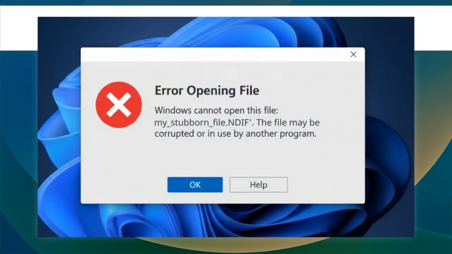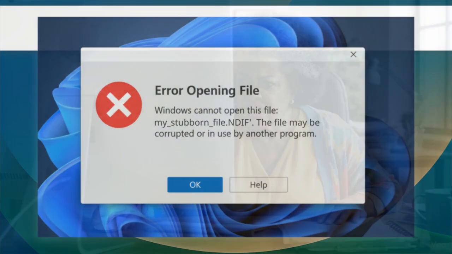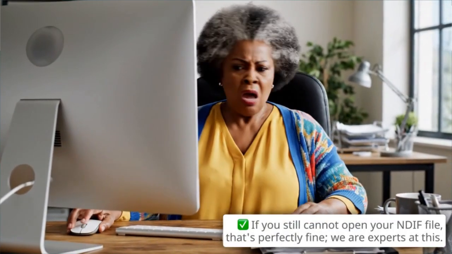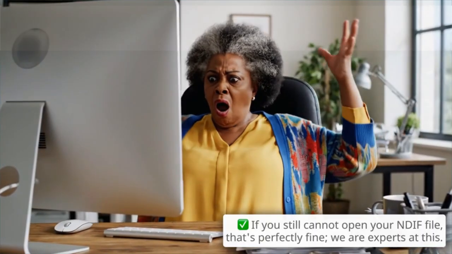If your NDIF file will not open, do not worry. It simply means we can't rely on the initial software anymore. I need you to take these 3 direct actions to effectively isolate the file error.